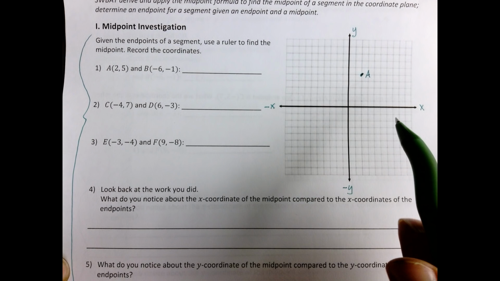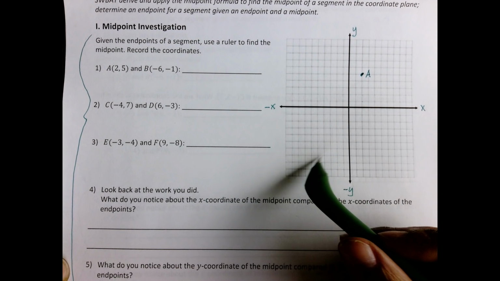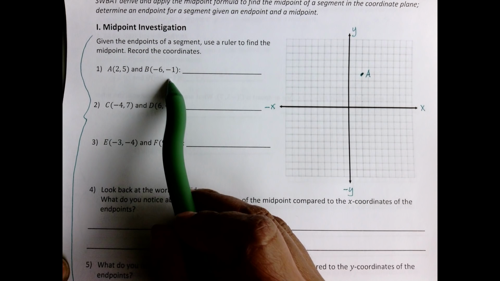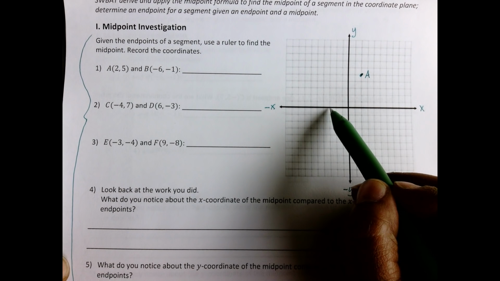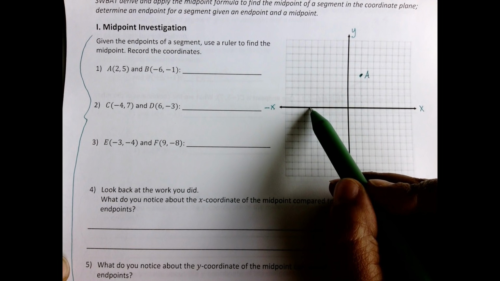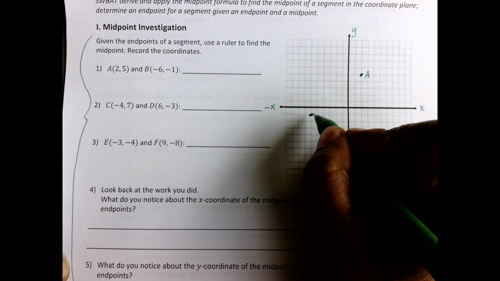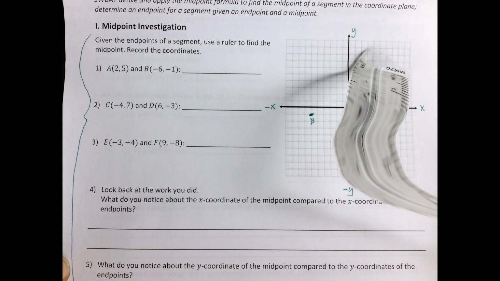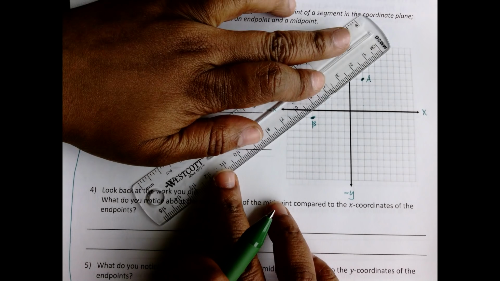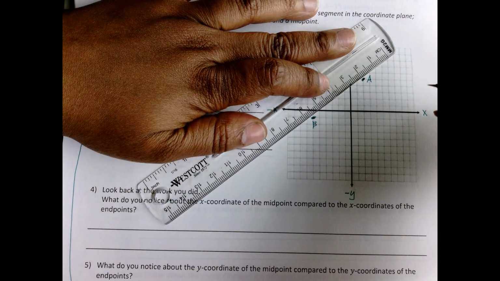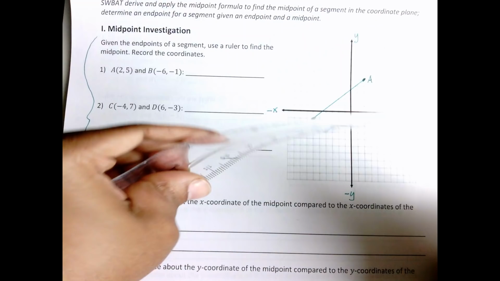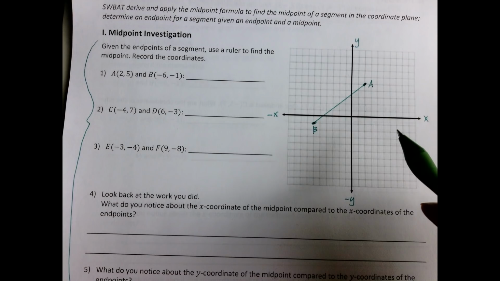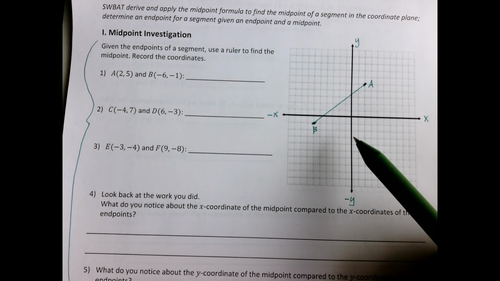And then negative 6, negative 1 is going to be somewhere in here because they're both negative, so this is the negative-negative section. 1, 2, 3, 4, 5, 6, and negative 1 down here. And that's B. I'm going to use my ruler to connect those up and to create a segment. And there you go. So now I need to figure out, well, what is the middle of the segment?